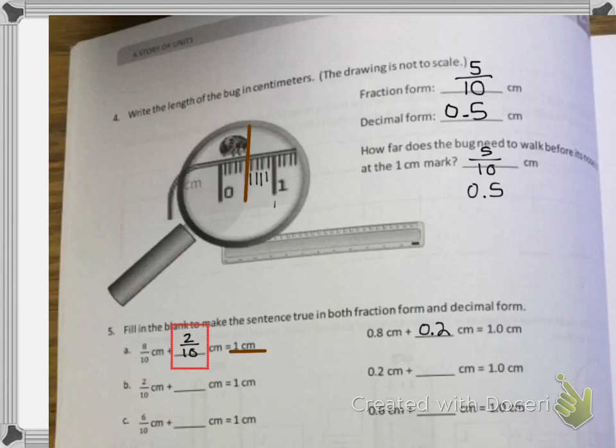Okay, let's do one more. We have 2 tenths as a fraction, so 2 tenths centimeters, and we have 1 centimeter to complete. So I know that this is going to be 8 tenths. And in decimal form, we have 0 and 2 tenths, and we have 1 whole here that we need to fill. So our decimal form is going to be 0 and 8 tenths.